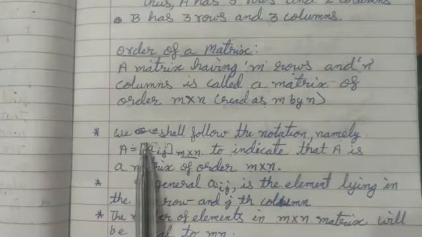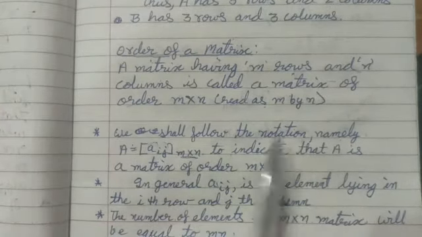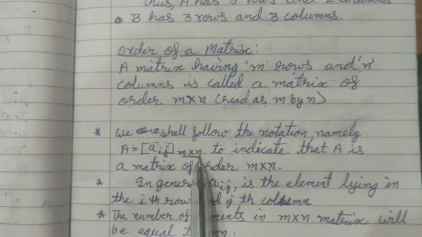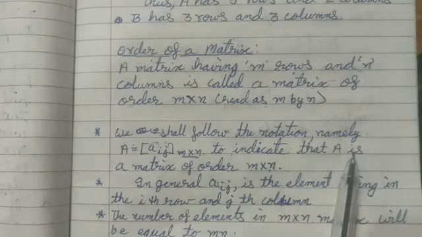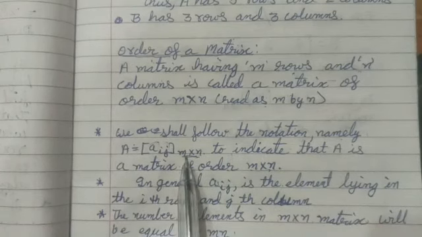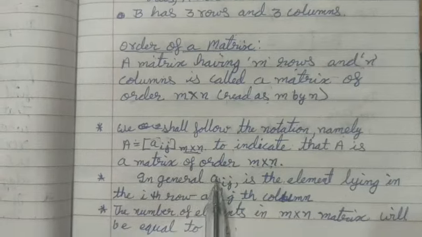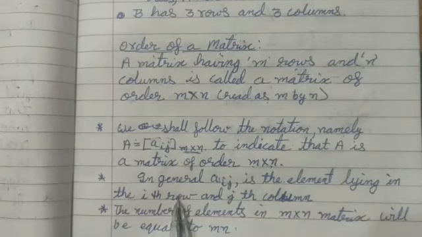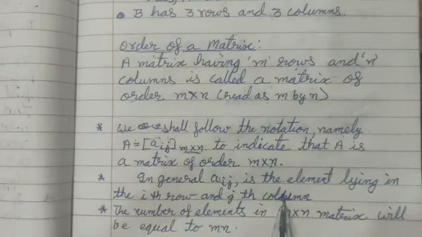Now, we shall follow the notation A equal to [Aij] m by n, to indicate that A is a matrix of order m by n. In general, this Aij is the element lying in the ith row and jth column.